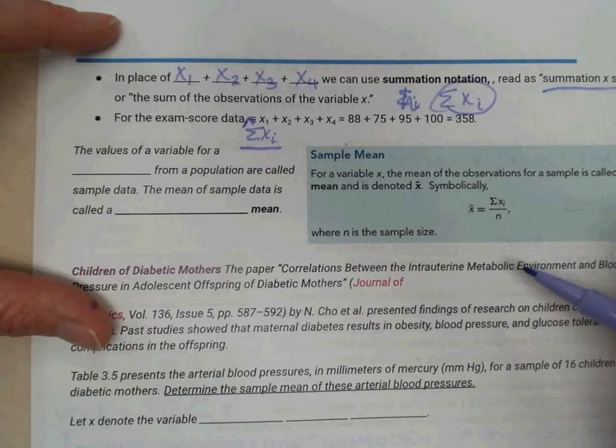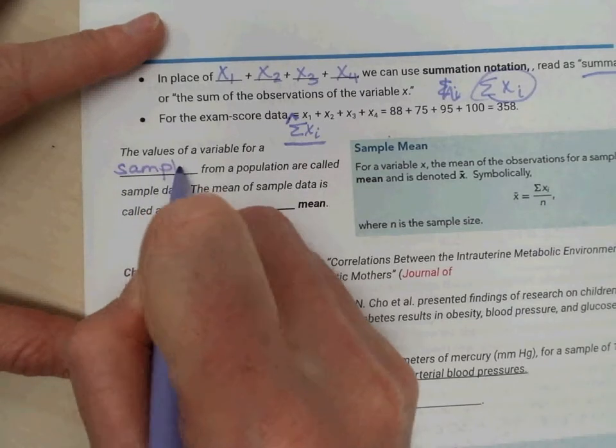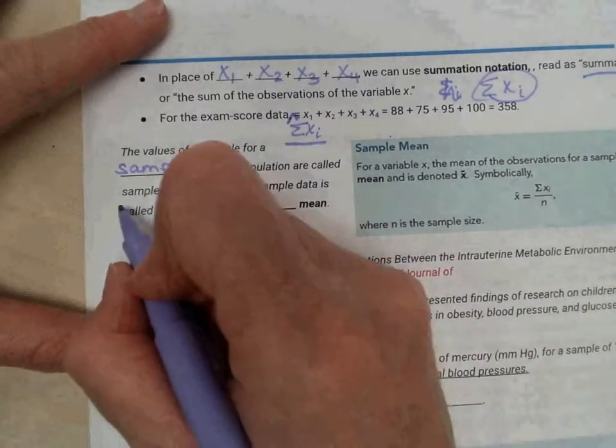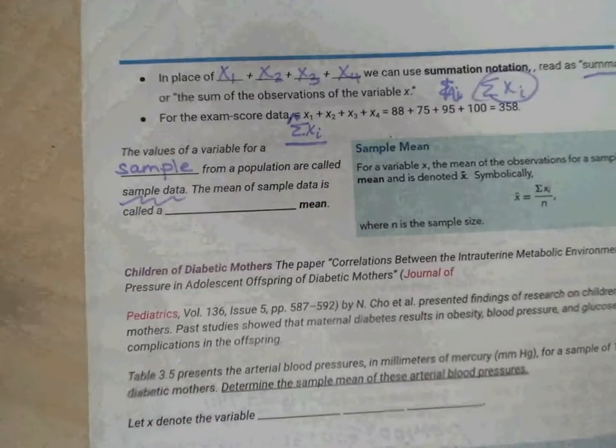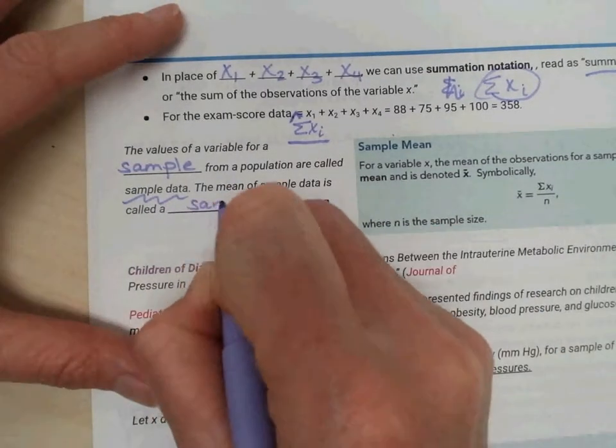So the values of a variable for a sample from a population are called sample data. This distinction is going to become very important as we move through Unit 3. The mean of sample data is called a sample mean.